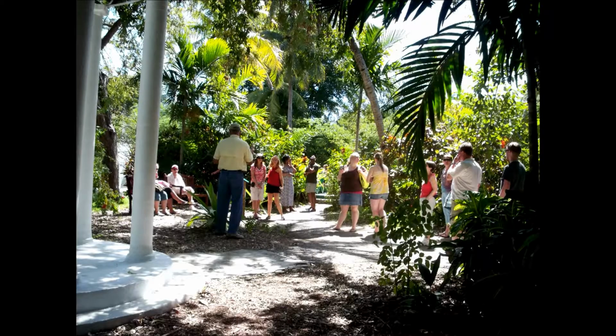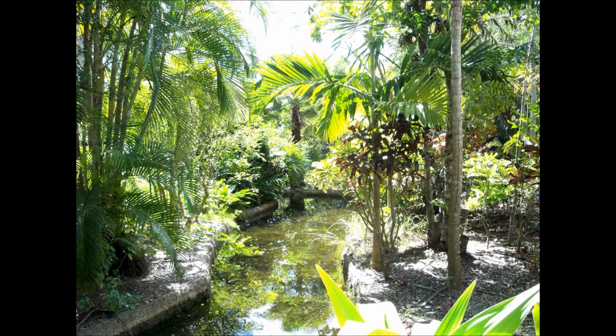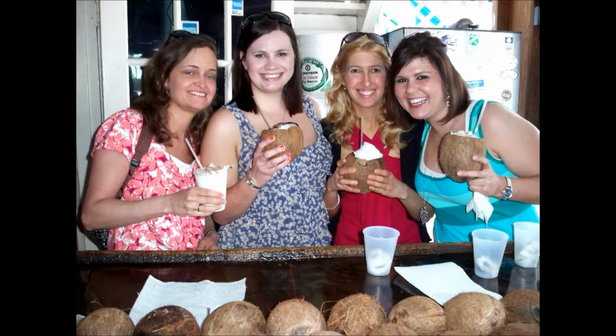Here we are at the Garden of the Groves excursion, which is a really pretty gardens and walking tour, and there was also lunch you could eat. There was a little cafe, so this is more of the gardens. This is the same excursion. We got to go to a shopping area, and there were these fun coconut drinks, so we got to get some of those.